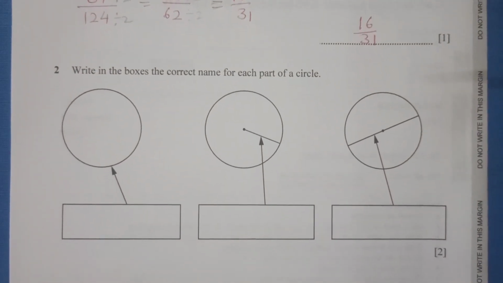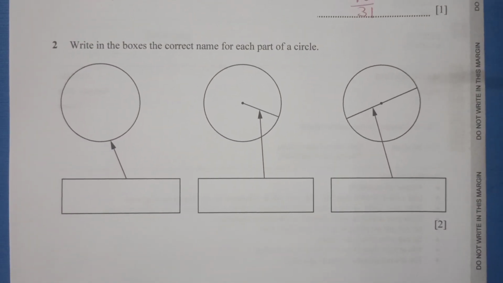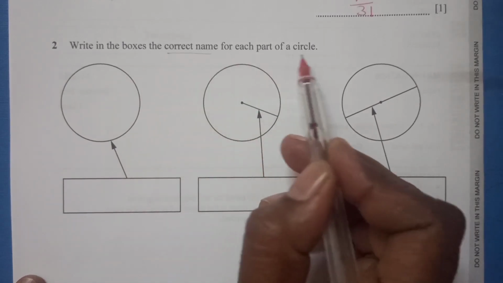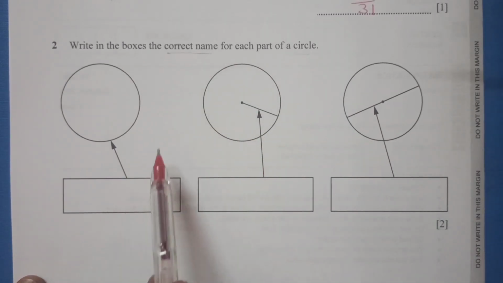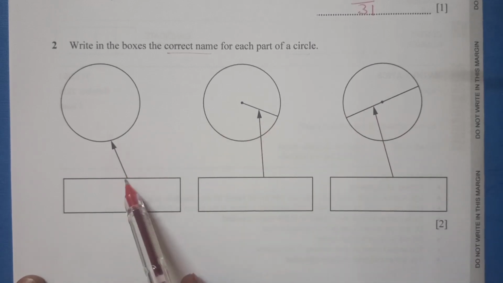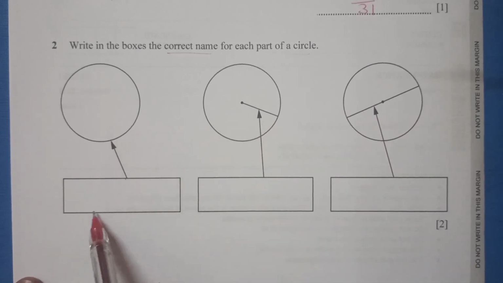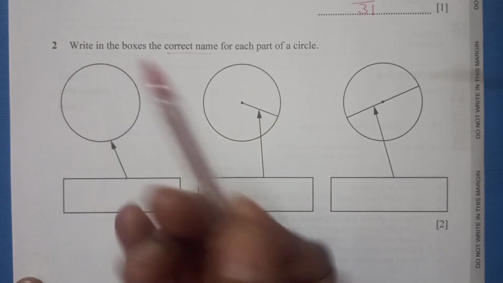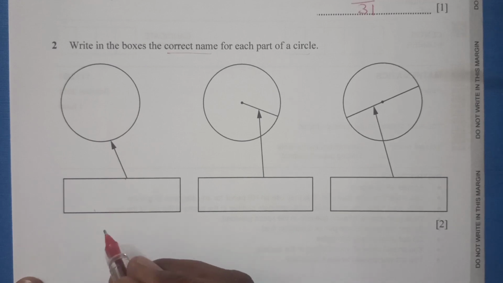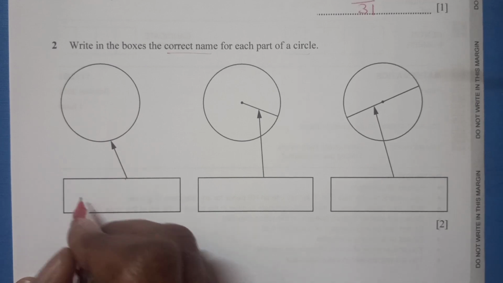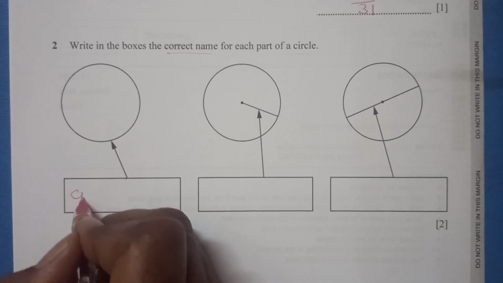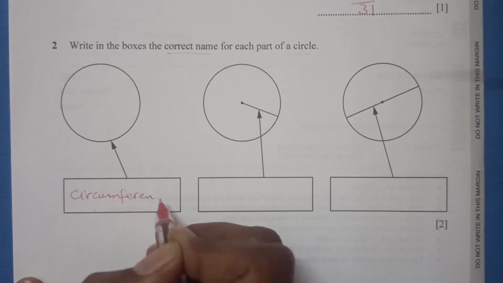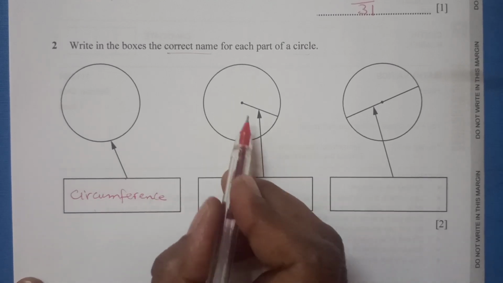Now question number 2, you can see we have a diagram here. Write in boxes the correct name for each part of the circle. We are given the circle, and we have arrows pointing towards parts of the circle, and we have to write down the name here. Now this arrow, what is this? This is circumference. So simply we have here circumference, C-I-R-C-U-M-F-E-R-E-N-C-E, circumference, right?